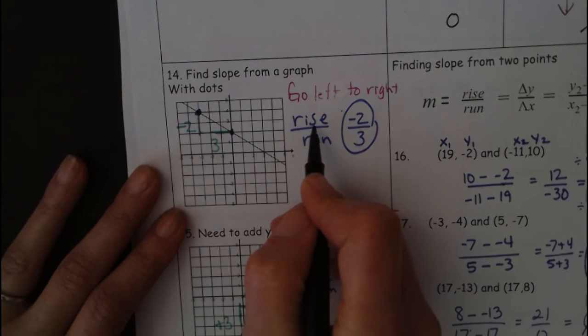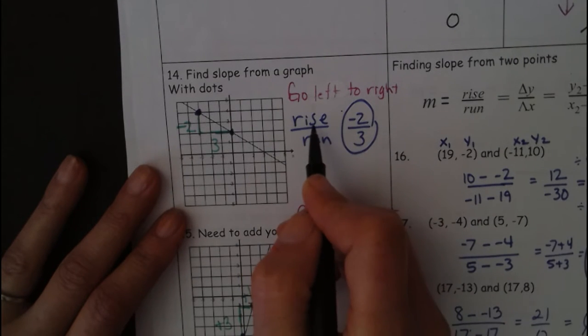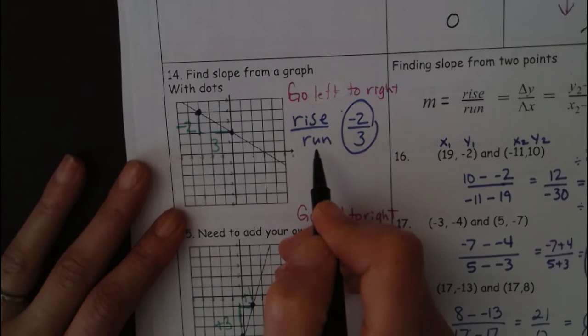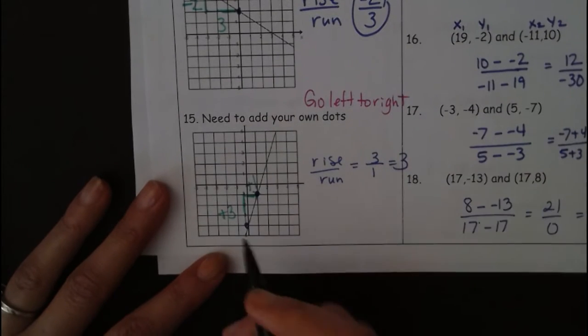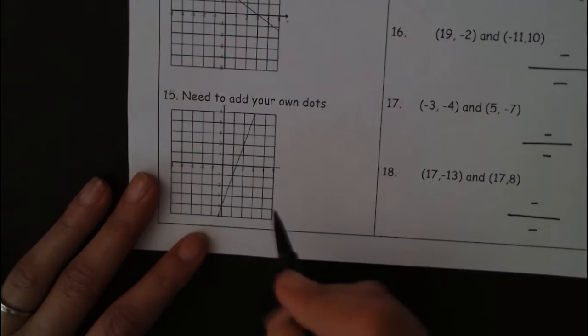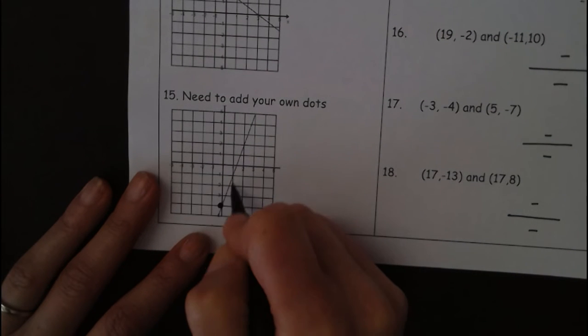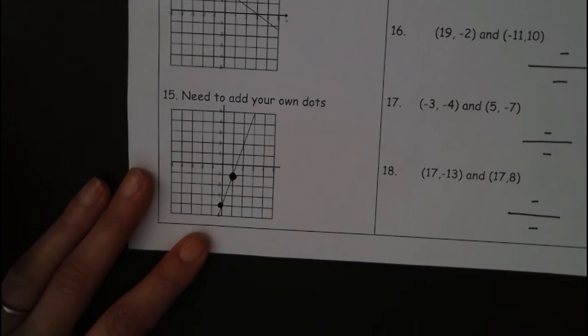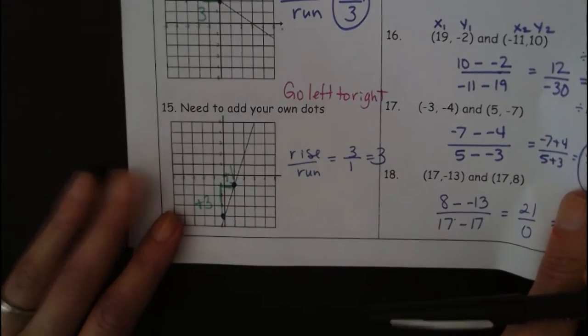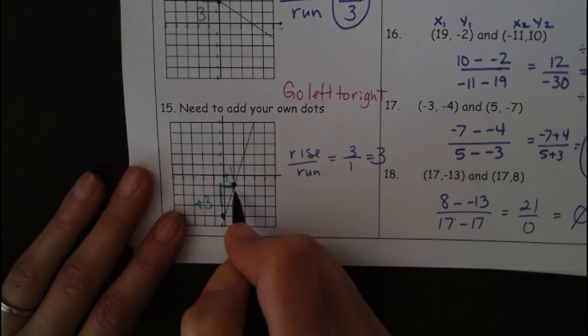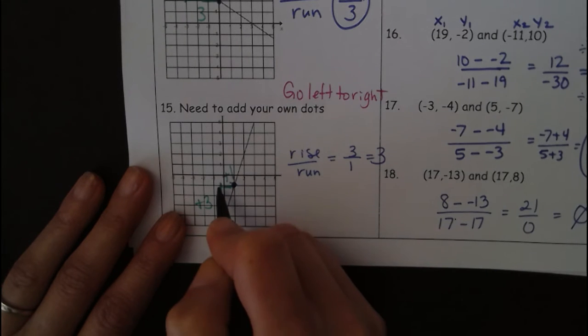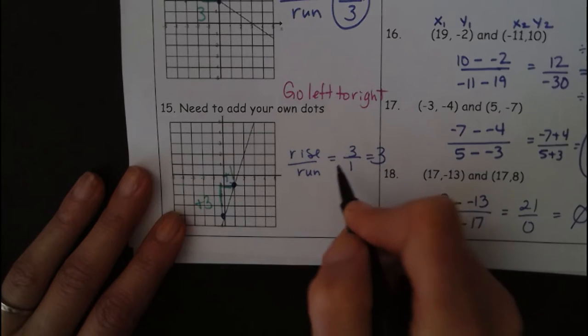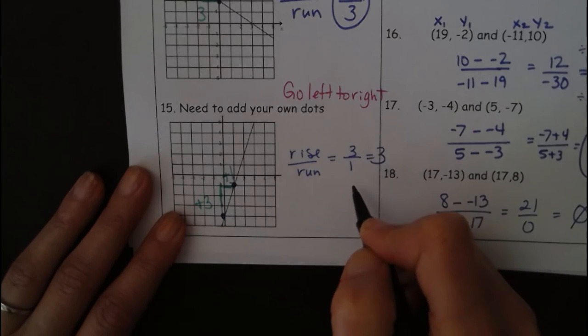Up or down first, left or right second. You've got to rise out of bed before you start running through the day. Sometimes they don't put the dots on the line for you. This one originally didn't have any dots on it, so I need to find points where it exactly hits. I happen to pick those 2 dots right there. And then working from the dot on the left to the dot on the right, I went up 3 and over 1. So it's rise on the top, run on the bottom.